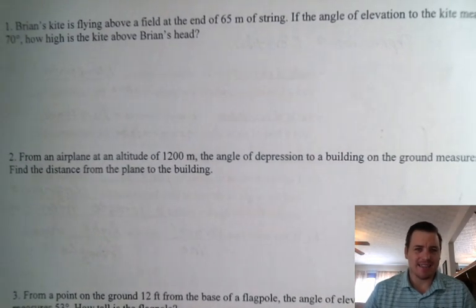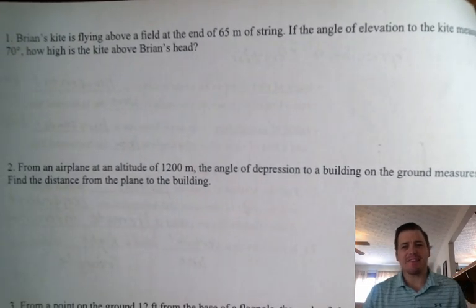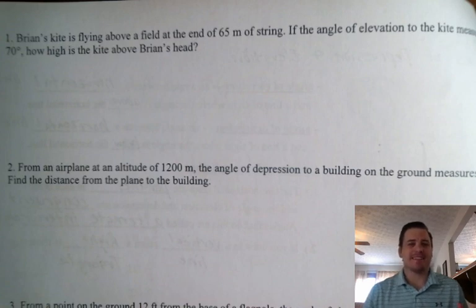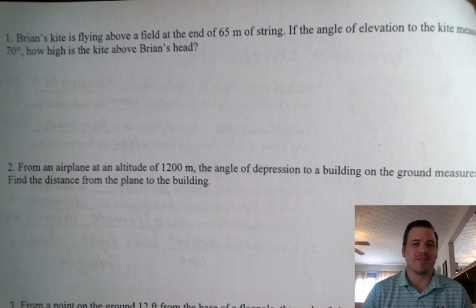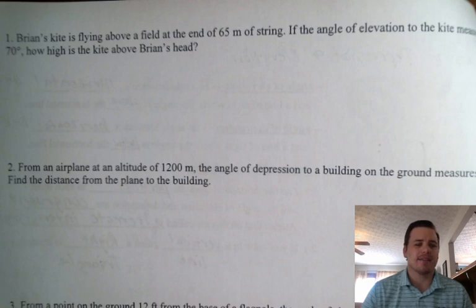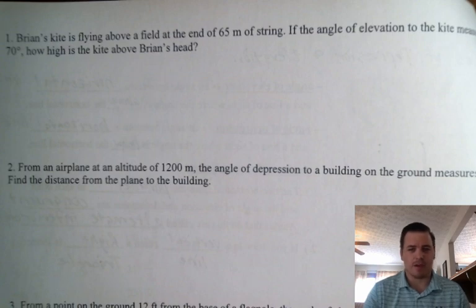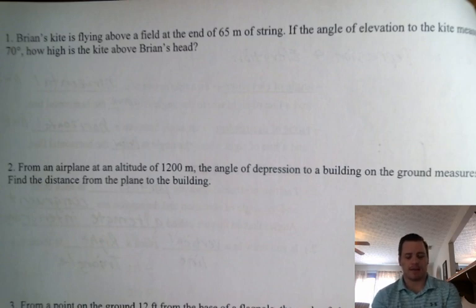Brian's kite is flying above a field at the end of a 65-meter string. The angle of elevation to the kite measures 70 degrees. How high is the kite above Brian's head? Okay, so we got a kite flying above a field, and it's at the end of a 65-meter string. The angle of elevation to the kite measures 70 degrees. How high is the kite above Brian's head?